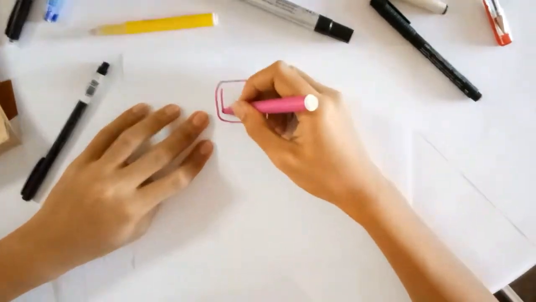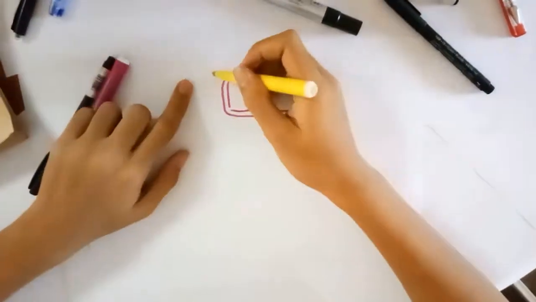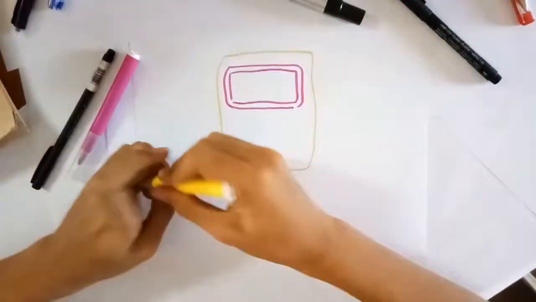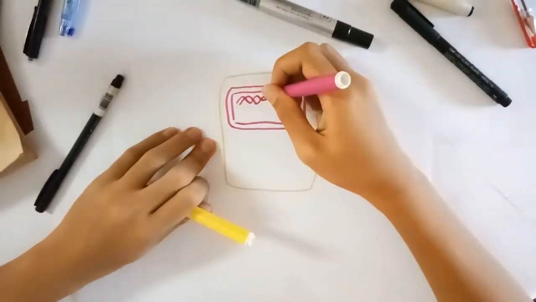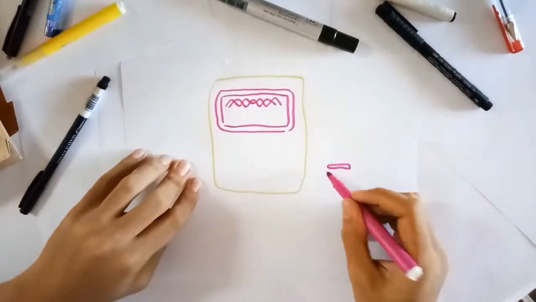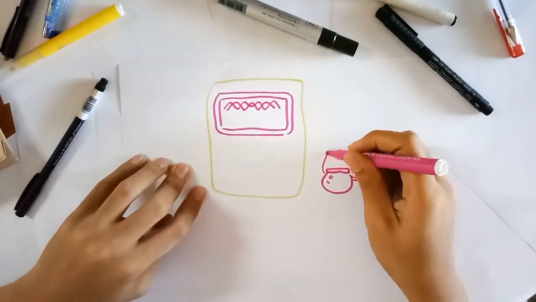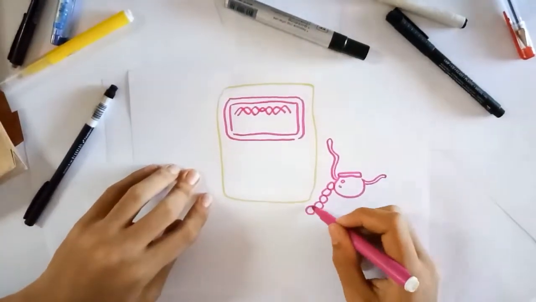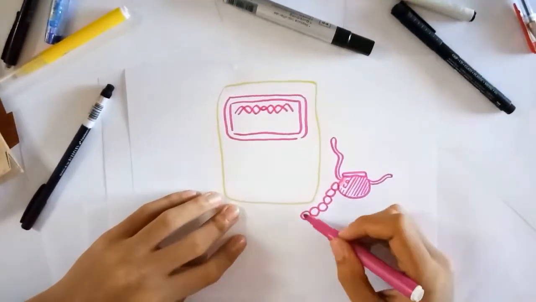Now let us go to transcription. The first phase is the initiation. The DNA has been prepared inside the nucleus. We can see in the drawing the cell with its organelles, especially the ribosome.